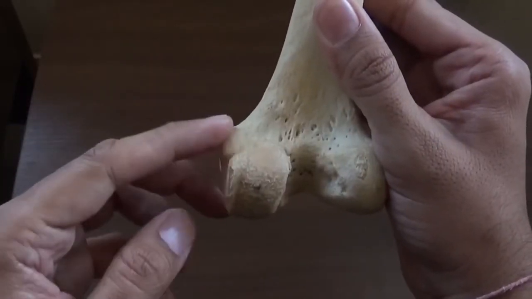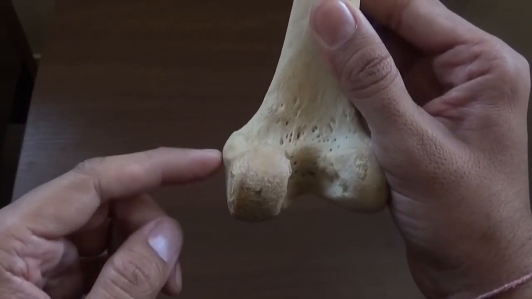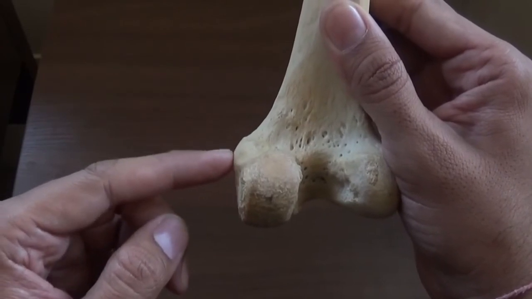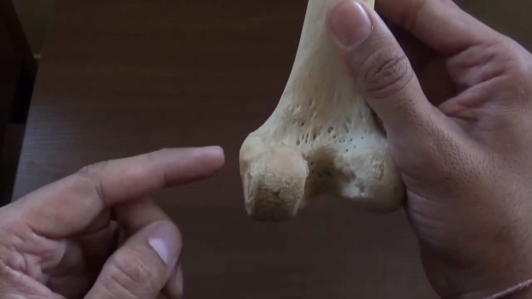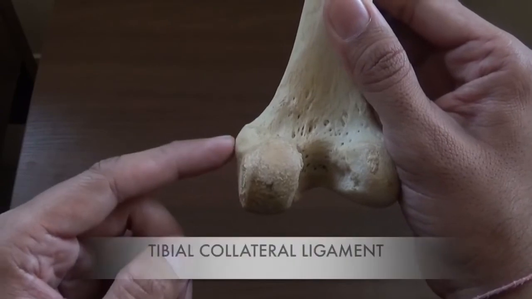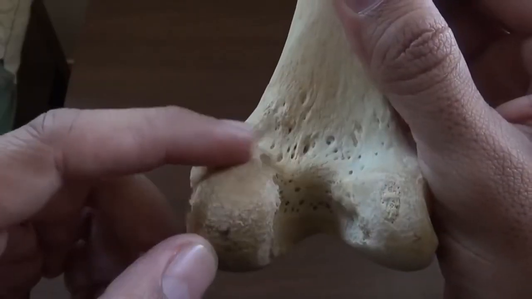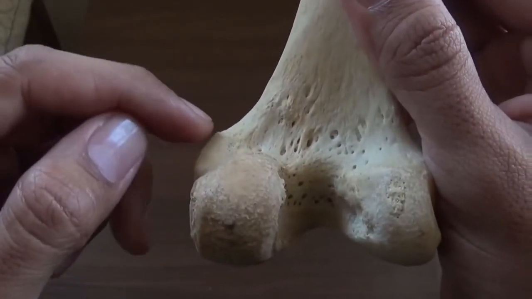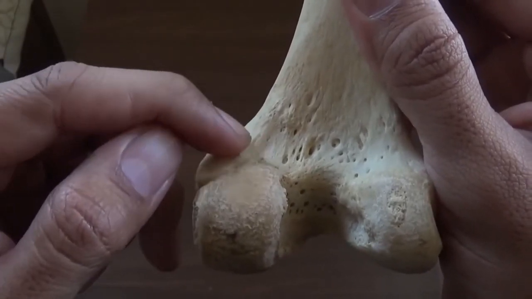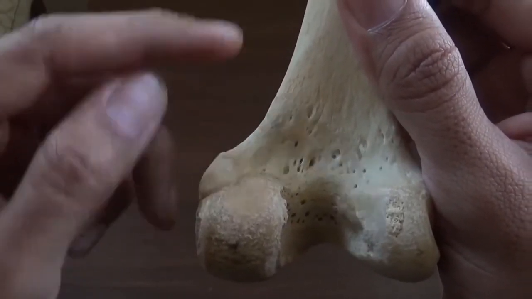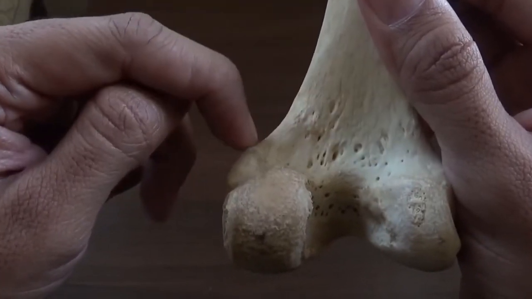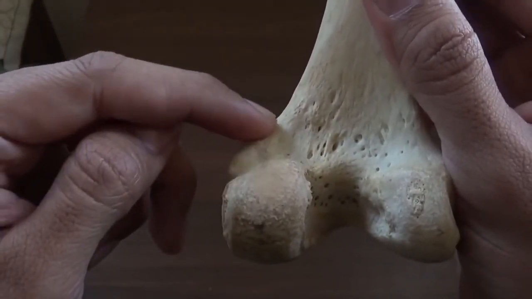Now the medial condyle along its medial surface shows a bony elevation, and this is termed as the medial epicondyle, which provides attachment to the tibial collateral ligament. In the upper part of the medial condyle there is another bony elevation which is termed as the adductor tubercle. When you trace the medial supracondylar line, you will end up at the adductor tubercle.